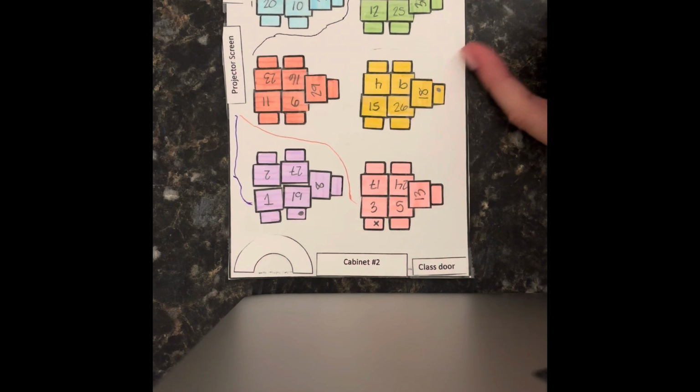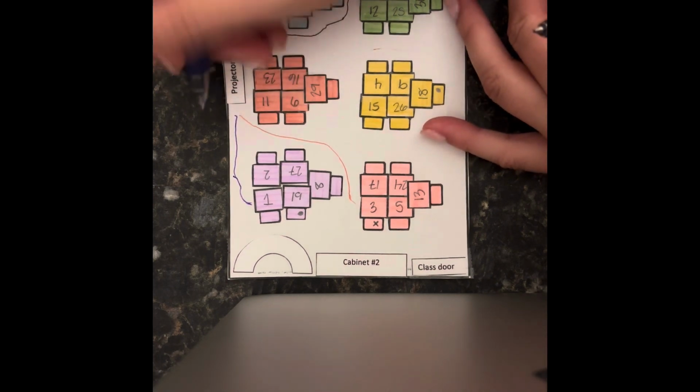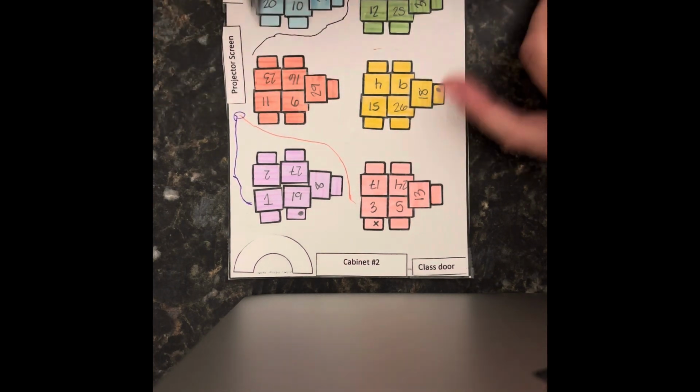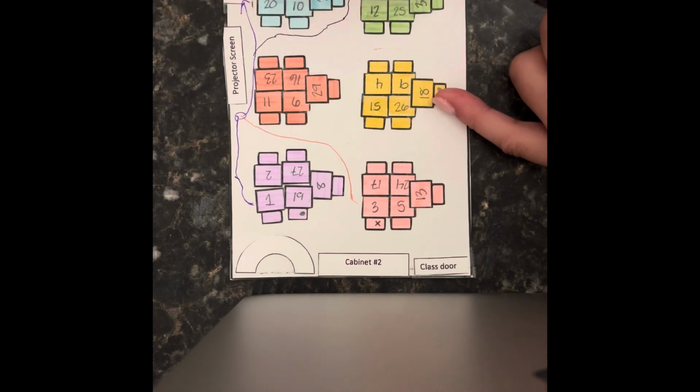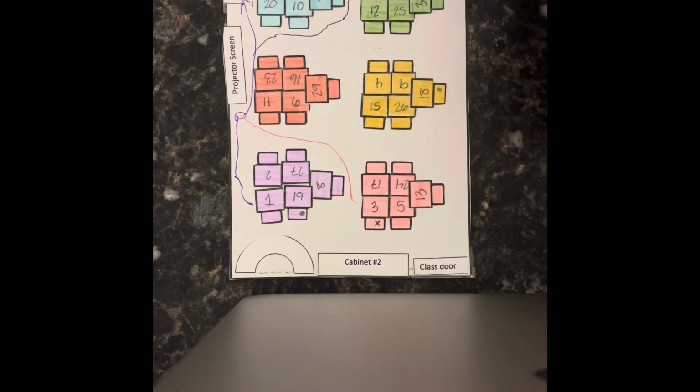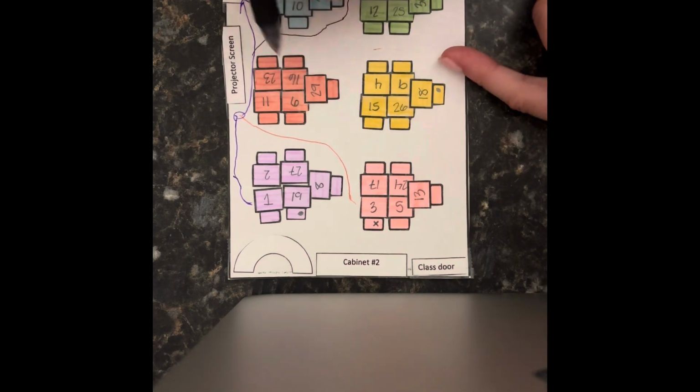While these 2 students are working through that, the rest of them are also walking around the classroom. These students may have moved on from here and they have gone over to the cabinet where they can measure right here. Still, while they're doing that, I'm walking around.